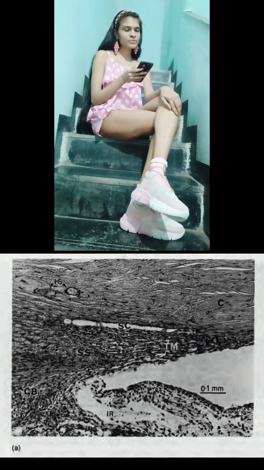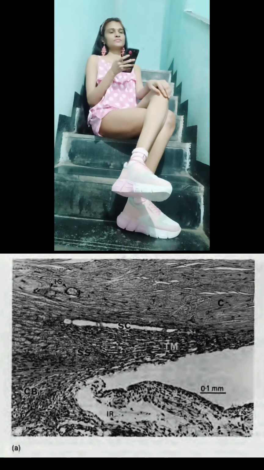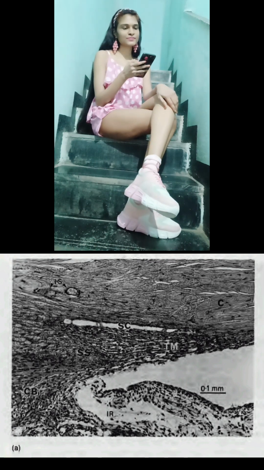The meridional muscle fibers of the ciliary body CB are inserted into the posterior edge of the spur. The uveal trabecular sheaths pass below the spur. C is equivalent to peripheral cornea. SS is scleral spur.